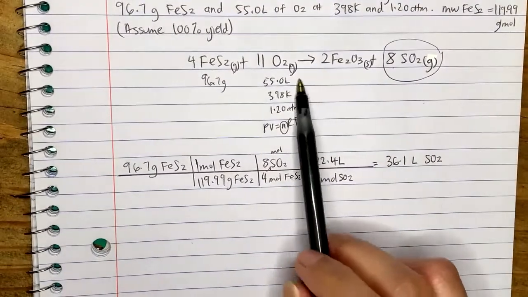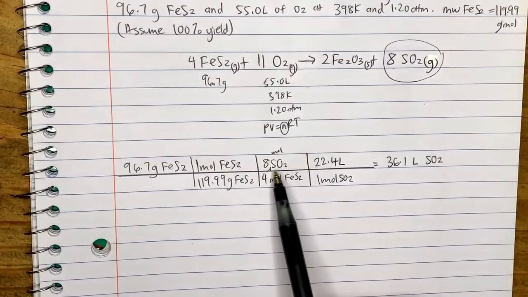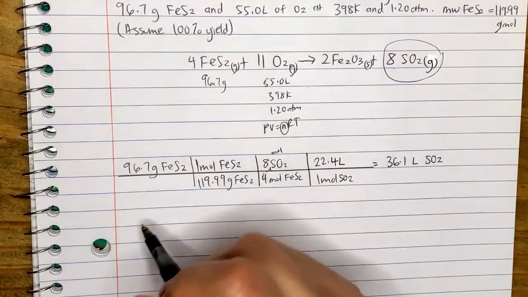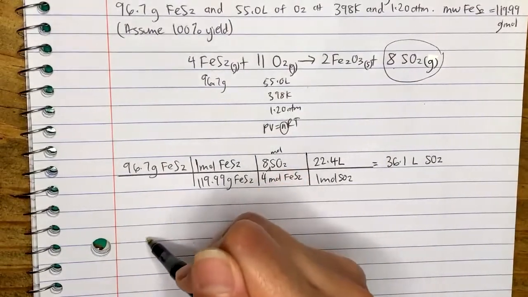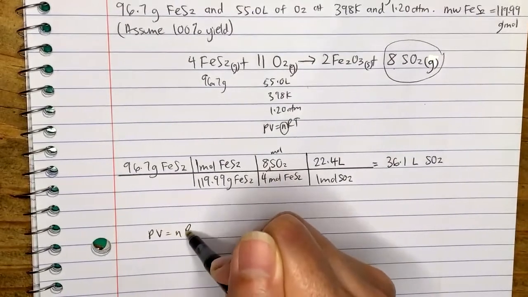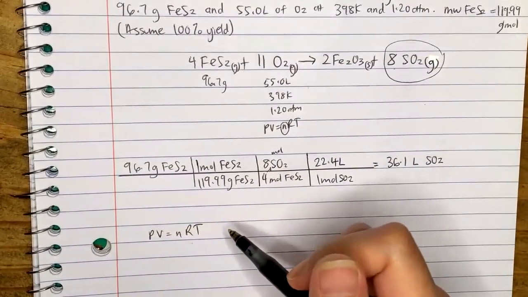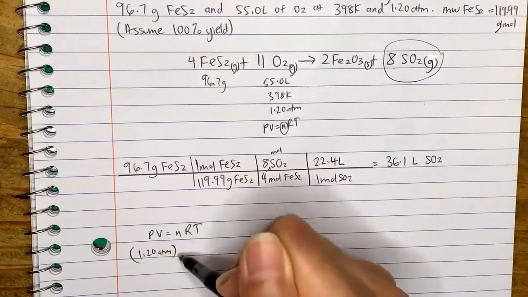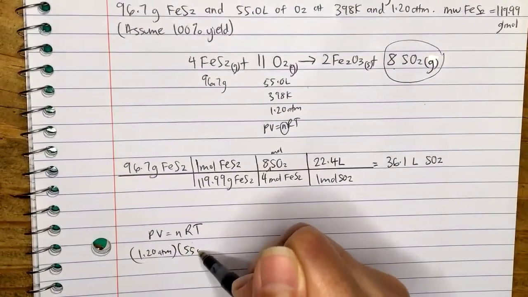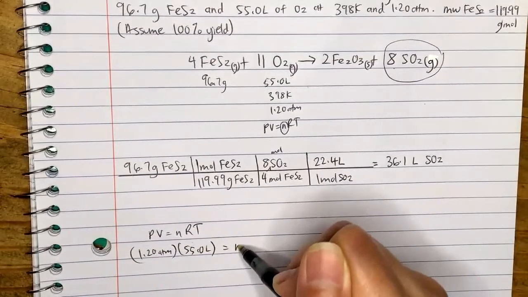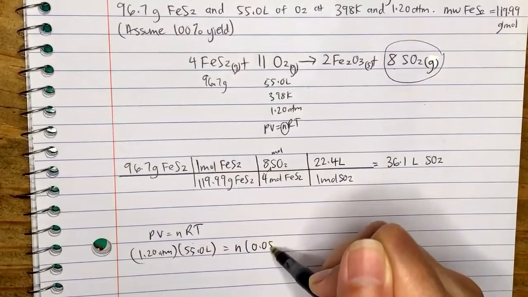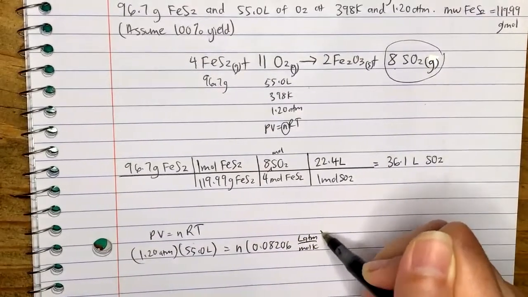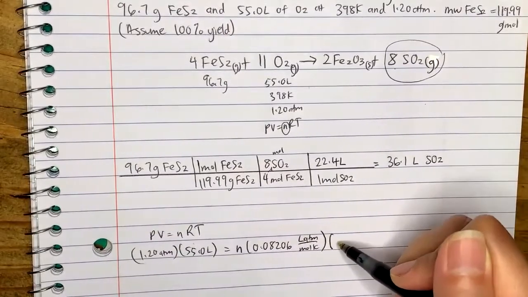We've got to find out how many moles of oxygen first, because once you get moles, you can do the mole-to-mole ratio. So let's do that. For oxygen, we have to do PV equals nRT. Oxygen pressure is 1.20 atm, volume is 55.0 liter, equals n, we're looking for that, R is 0.08206 liter atm per mole Kelvin, and temperature was given as 398 Kelvin.